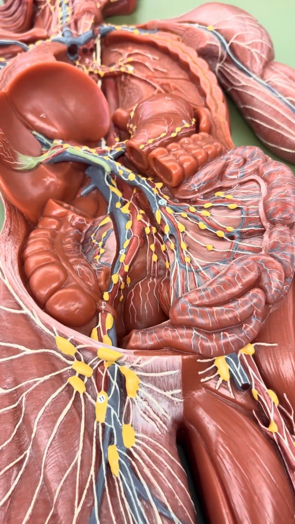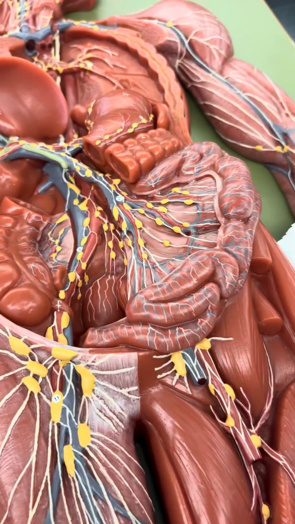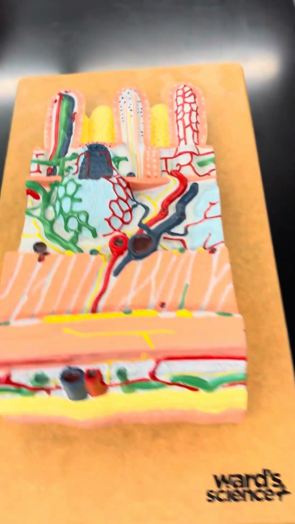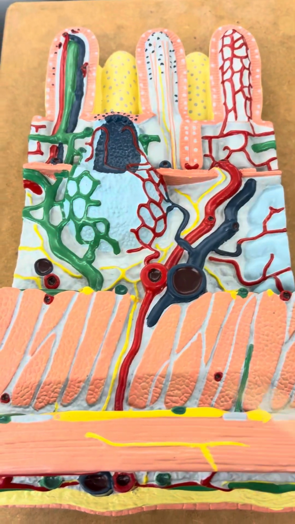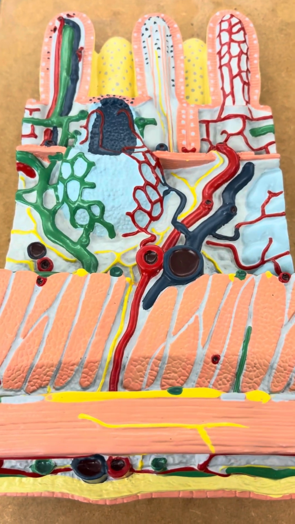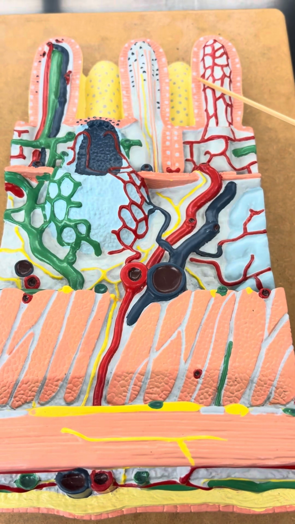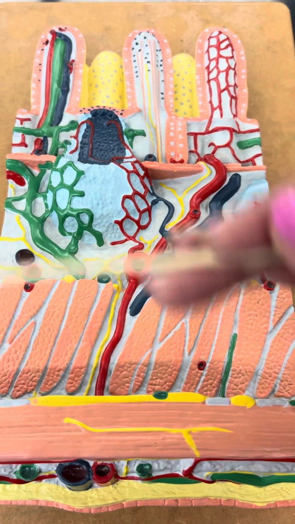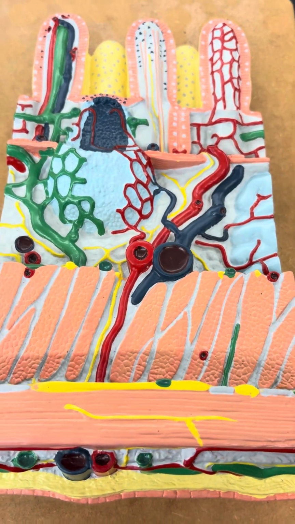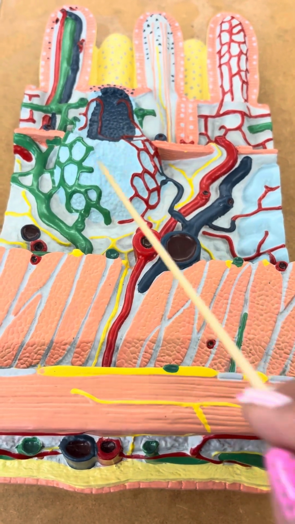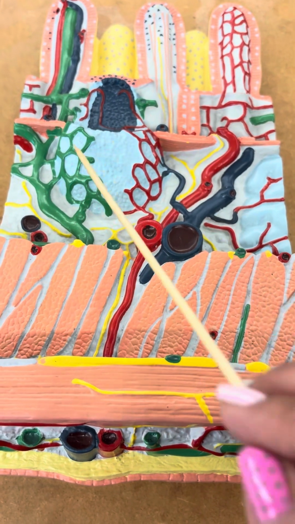And the last one is going to be our Peyer's patches. Peyer's patches are going to be in the intestinal area, but the model that we will show that on is this intestinal villi model. This is a depiction of the wall of the small intestine specifically, because these are villi here. You will only see villi in the small intestine. So you know this is the small intestine here. And the other part of MALT is this blue structure here. This is a Peyer's patch.